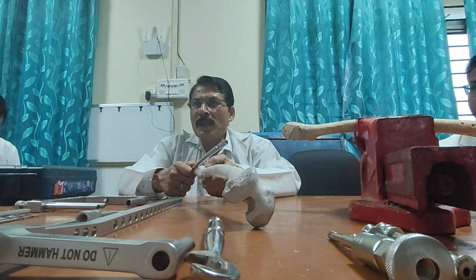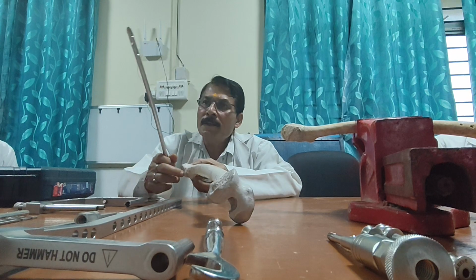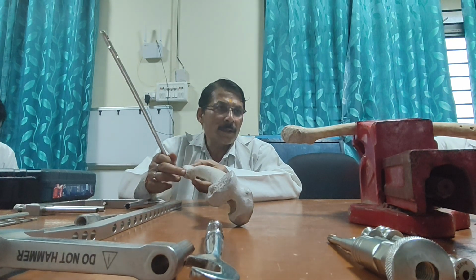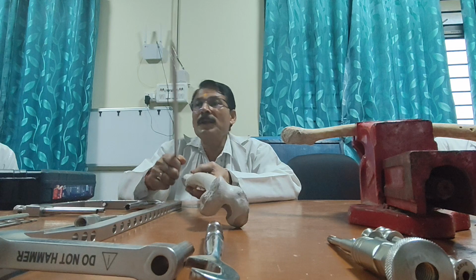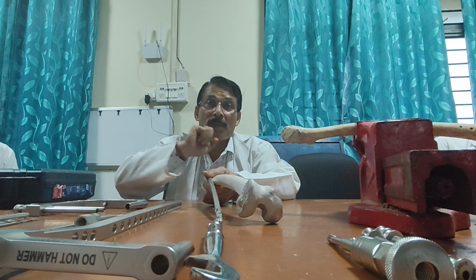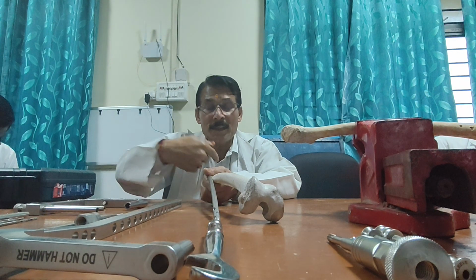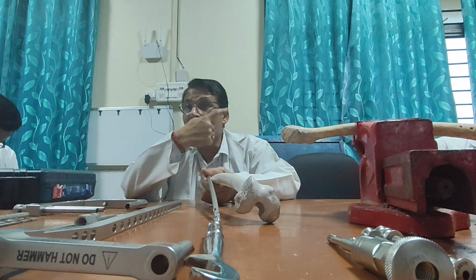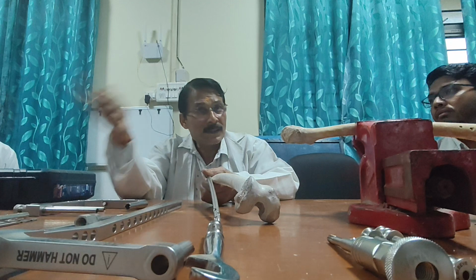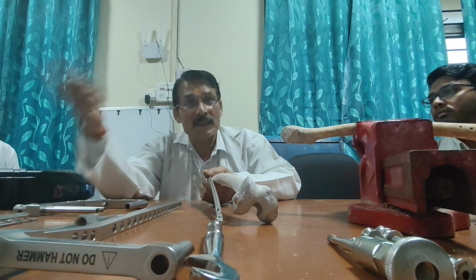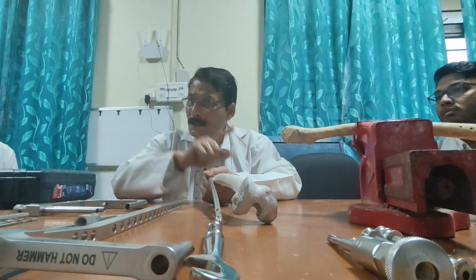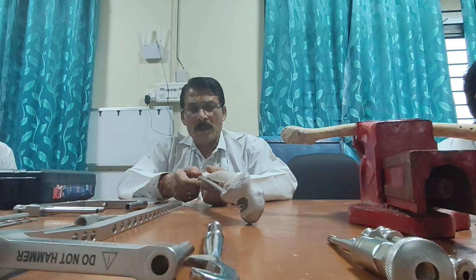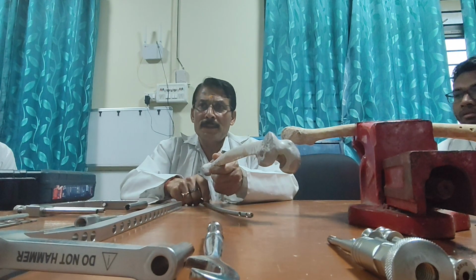Do you know what the third generation is? The first generation nail is an interlocking nail where one screw goes through at the lesser trochanter level and another goes above. So this part is not very ideal. In the second generation nail you find the PFN, where the screw goes into the nail. First generation, second generation, modifications. Nowadays newer things are coming up. Now we are going for intramedullary fixation.